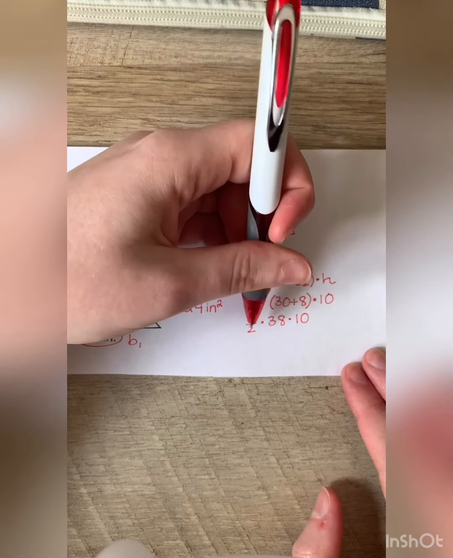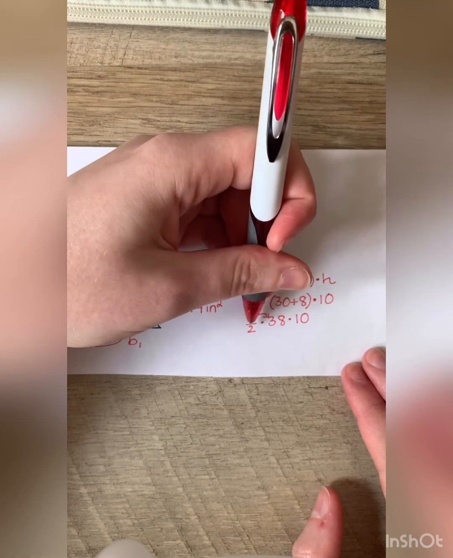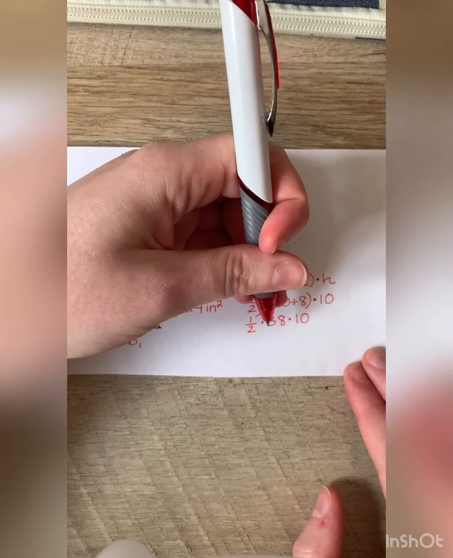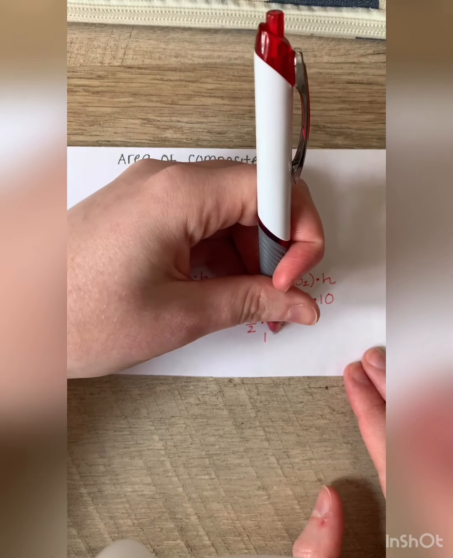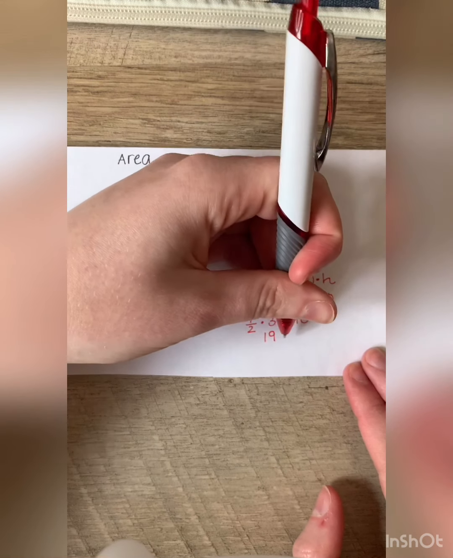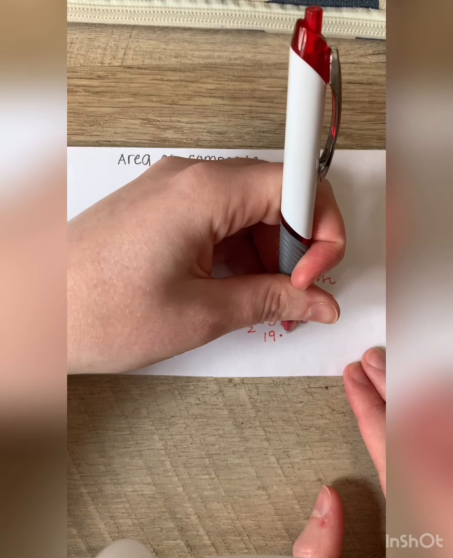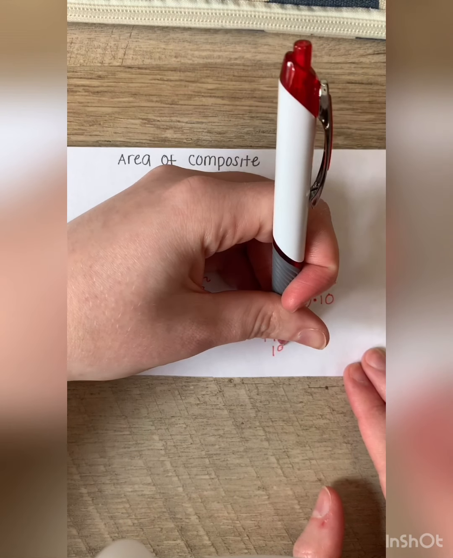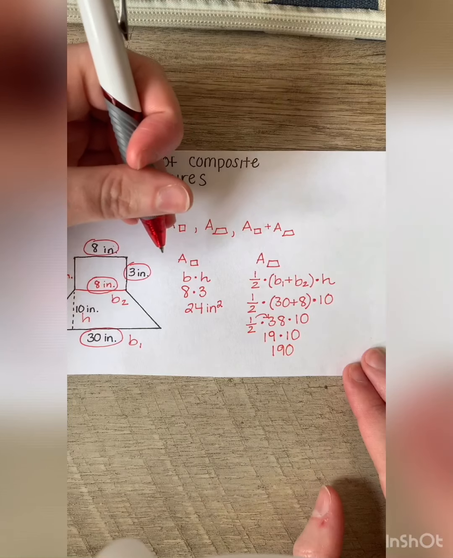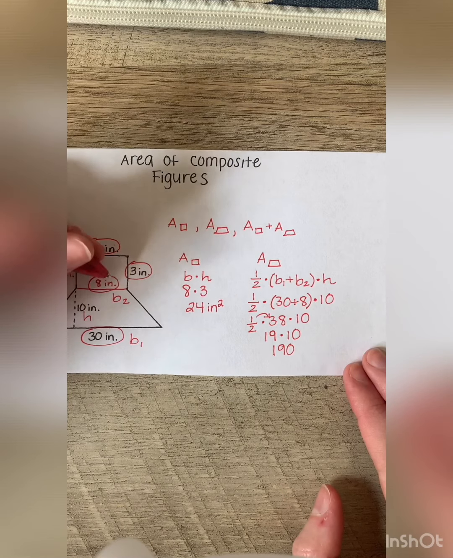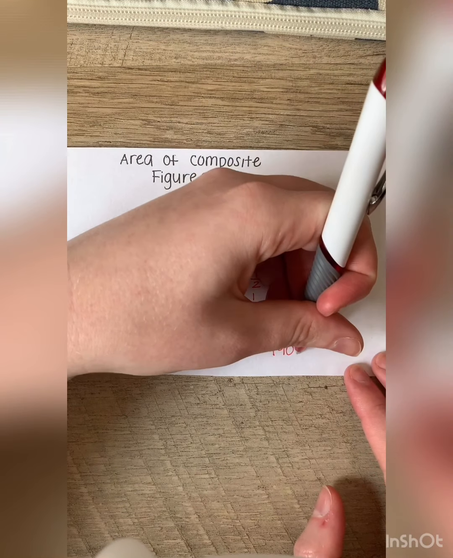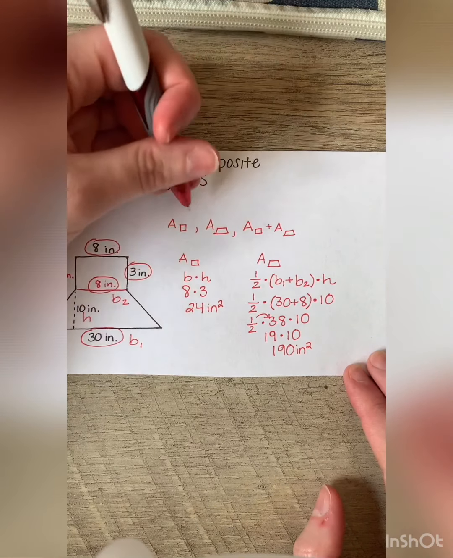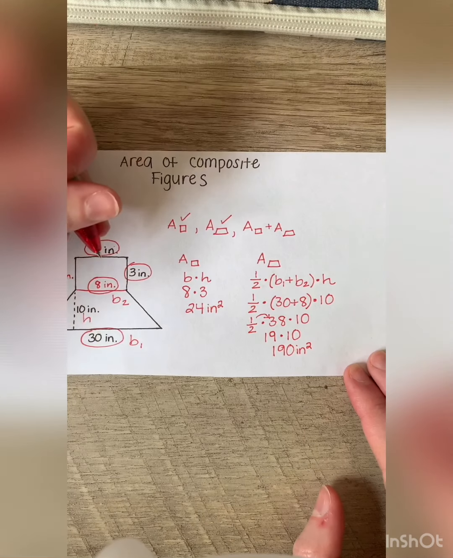Since this is a nice even number, I'm going to do that next and take half of 38, which is 19. And 19 times 10, because I bring that down, is 190. And since I dealt with area and I had inches, it's inches squared. So that was step 1 and step 2 of my plan.